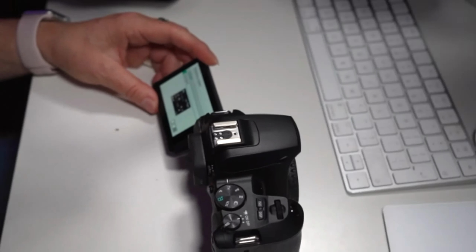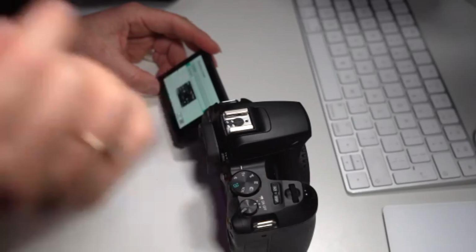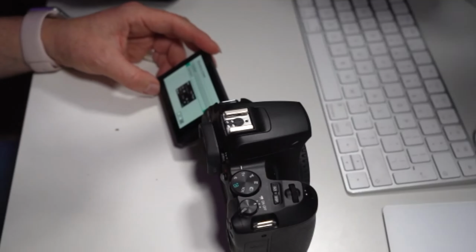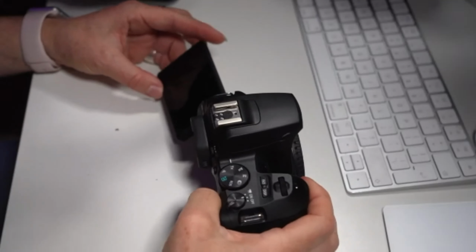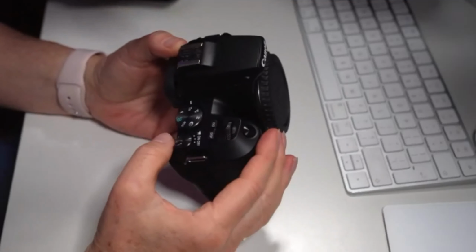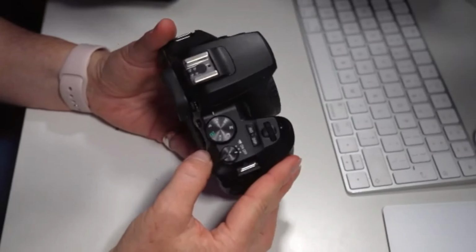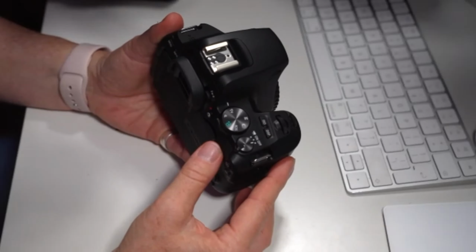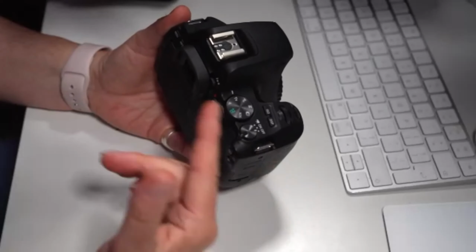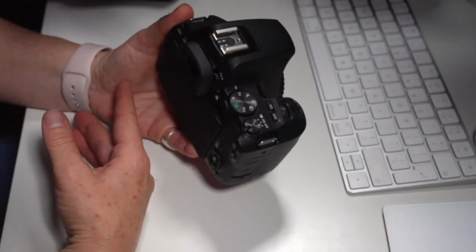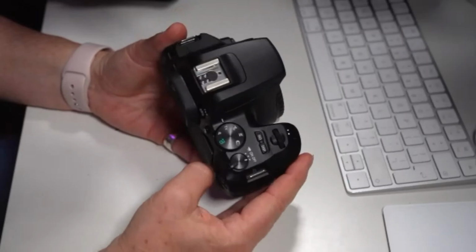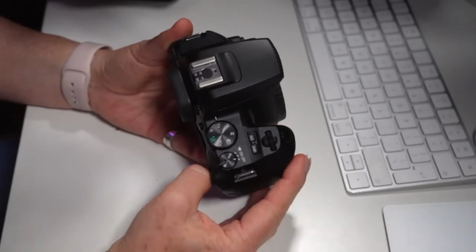New, it's £529, but you can get it for just over £500 in like new. It has, as I said, the EF-S mount, so you can use EF or EF-S lenses on it, APS-C format, 24.1 million pixels. So it's about the same resolution as the Nikon D3500. It has a 1.6 times focal length magnification factor.